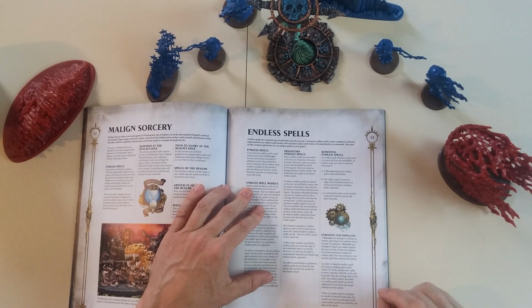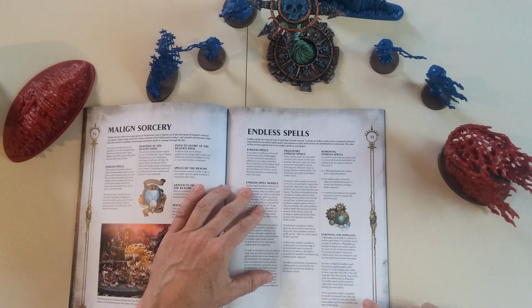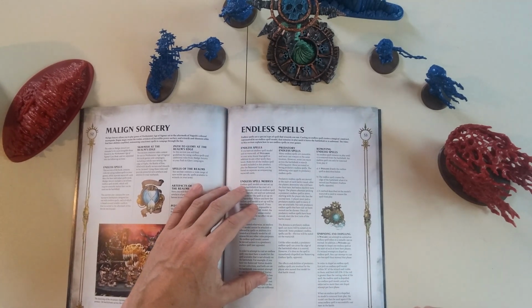In order to dispel an endless spell, first pick an endless spell model within 30 inches of the wizard and visible to them, and then roll 2D6. If the roll is greater than the casting value of the spell, the endless spell is dispelled. An endless spell model cannot be subject to more than one dispel attempt per hero phase. When an endless spell is dispelled, the model is removed from play. The model can then be used again if the same endless spell is successfully cast later in the battle.